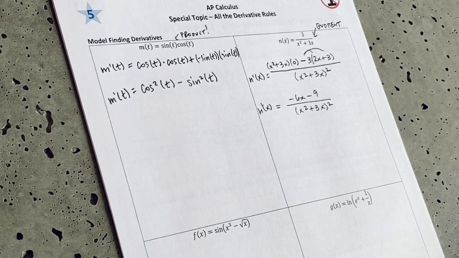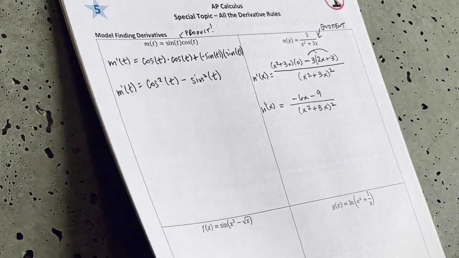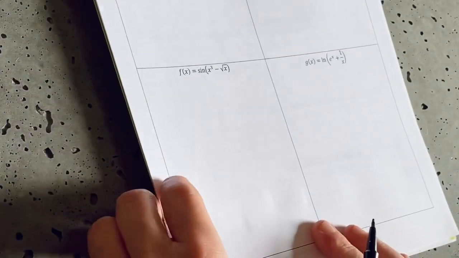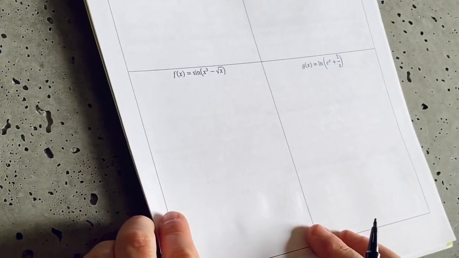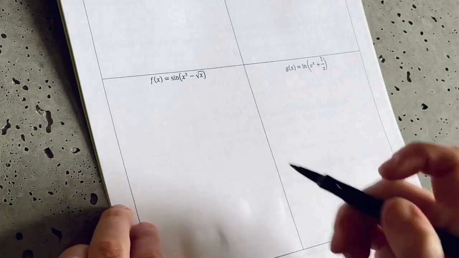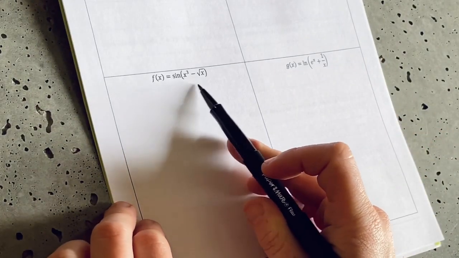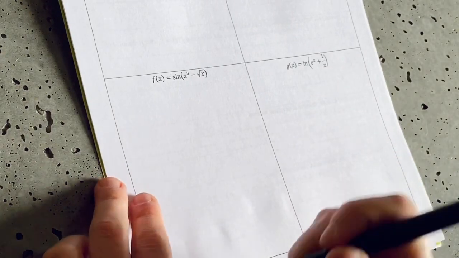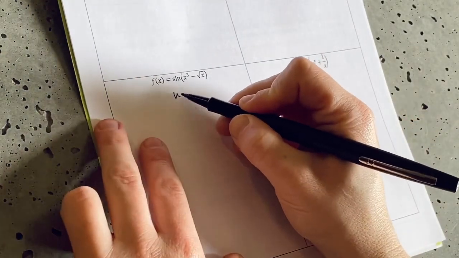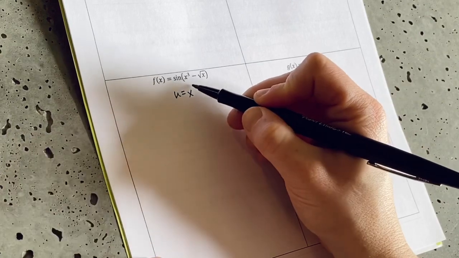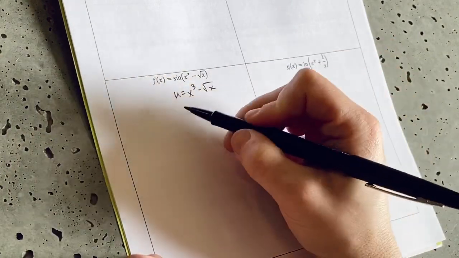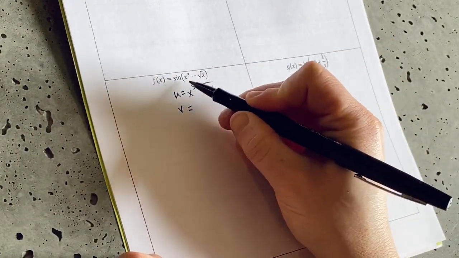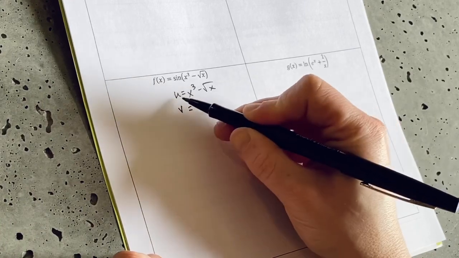All right, cool. Let's do the bottom two. So now we have a chain rule for this one. So I'm going to use u and v. I'm going to define my inner function and call that u. So u equals x cubed minus square root of x. And then v would equal my outside function, sine of what I called u.